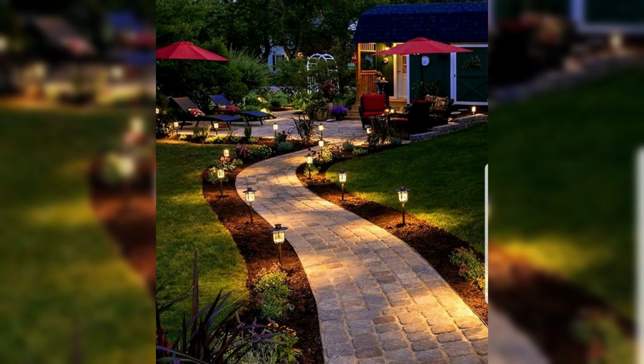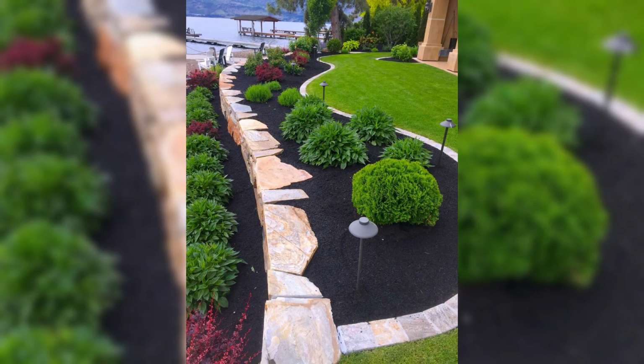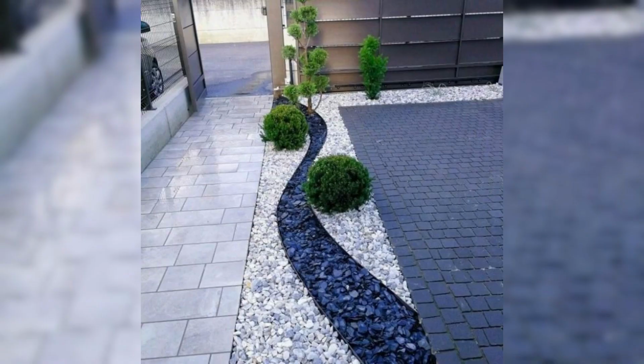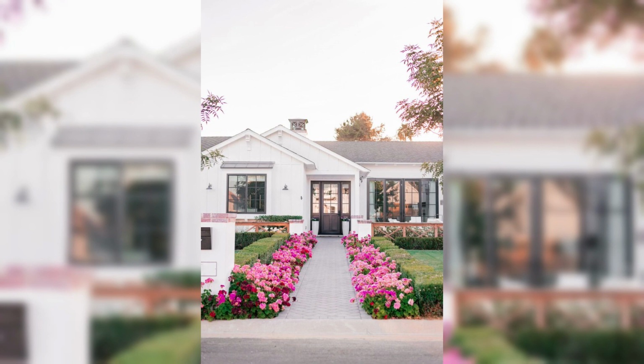safety and security. Functional elements such as seating areas, fire pits, or outdoor kitchens can transform your garden into an extension of your living space. Design cozy seating nooks surrounded by fragrant plants, incorporate a fire pit for chilly evenings, or create an outdoor cooking area with a grill and dining space for entertaining guests al fresco.